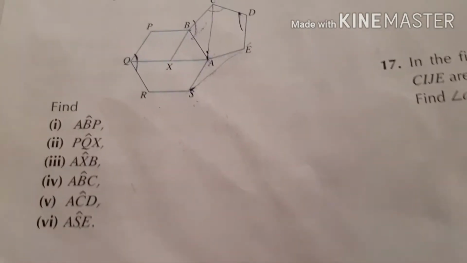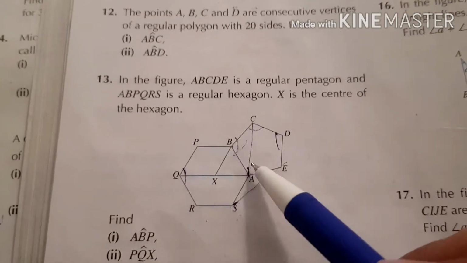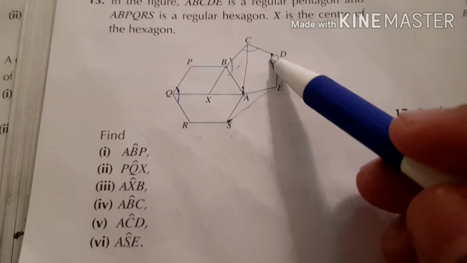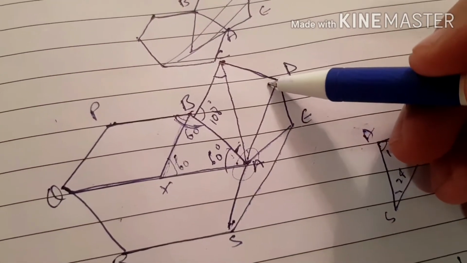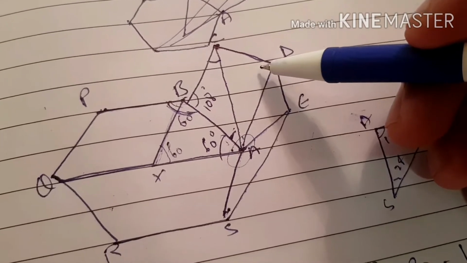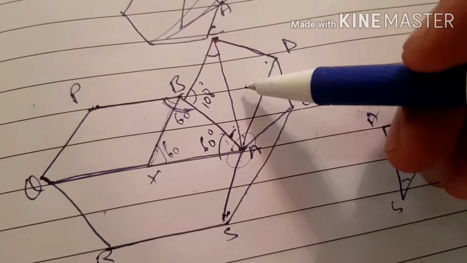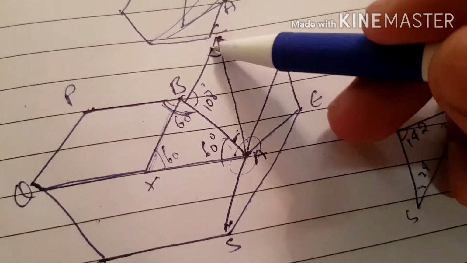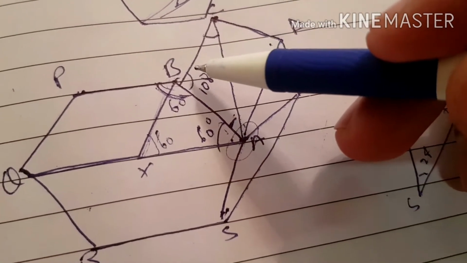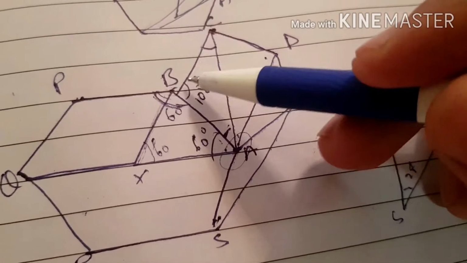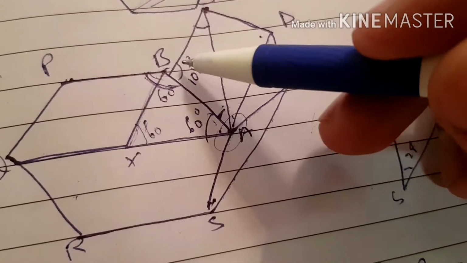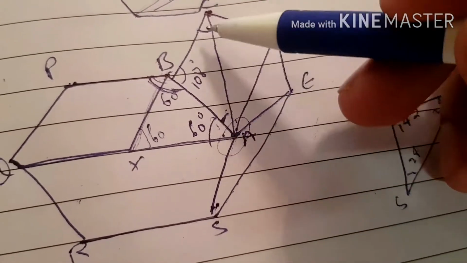Now moving on to the fifth part, it says ACD. I've drawn the triangle here. Since we want to find the value of ACD, it will be easier for us if we sort out this particular angle. By the help of the previous part, we sorted out the value of ABC, it was 108. So with the help of this angle, we can easily find the value of the rest of these two angles.